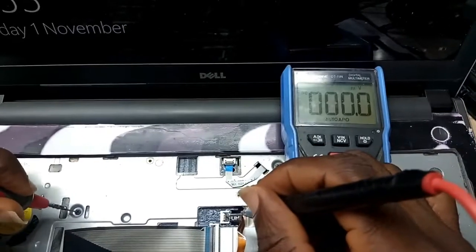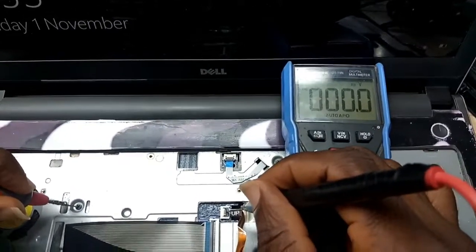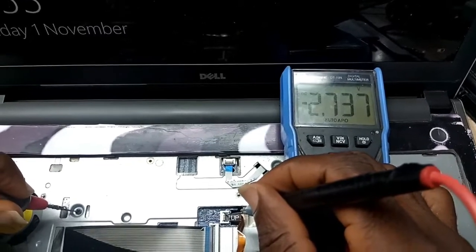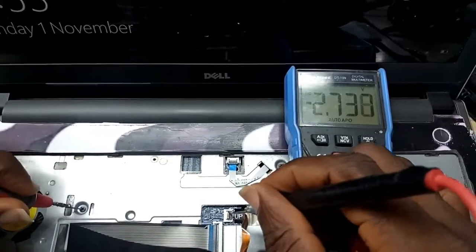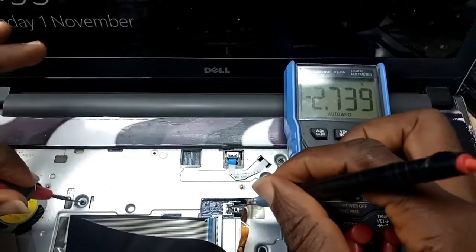Let's go for the third pin here. We have 0 0 0 0 0 0. This should be ground. So what do we have here? We have 2.7 at this fourth pin here.